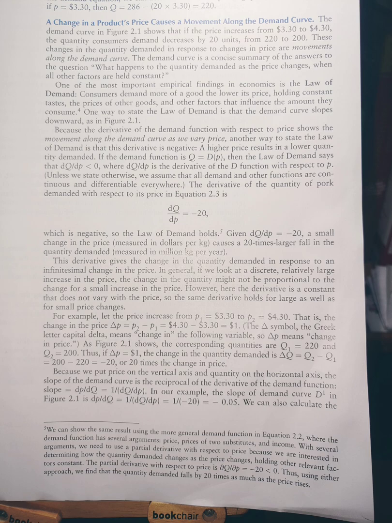Superscript 5, it reads, we can show the same result using the more general demand function in equation 2.2, where the demand function has several arguments: prices of two substitutes, and income.